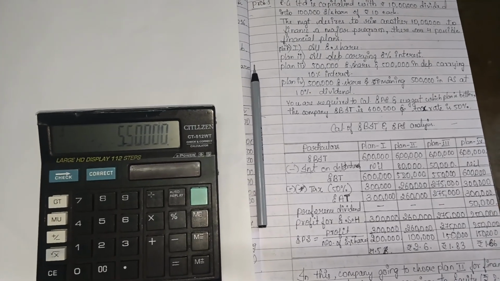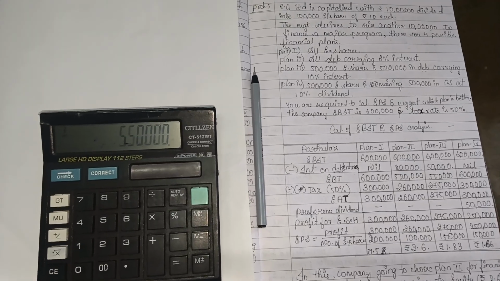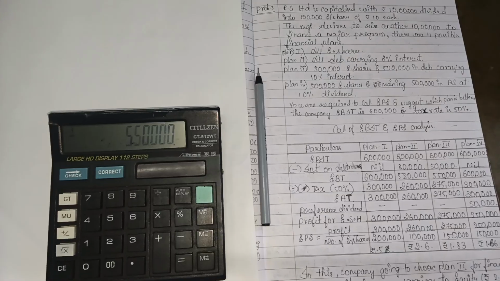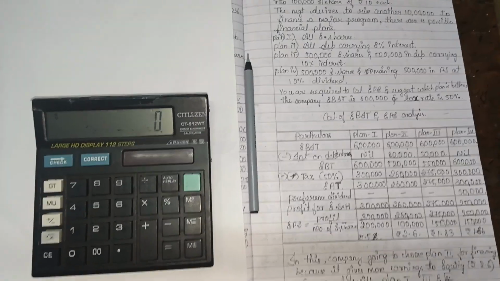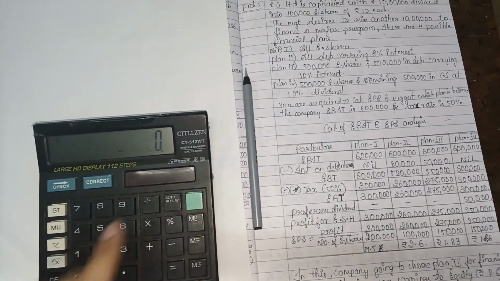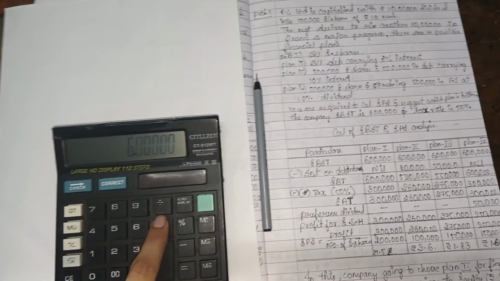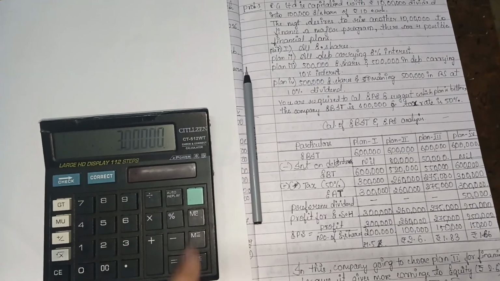Now you need to deduct tax from EBT. In the question they have given the tax rate is 50%. Therefore, you will calculate 50% for all EBT. 6 lakh into 50%, that is 3 lakh.